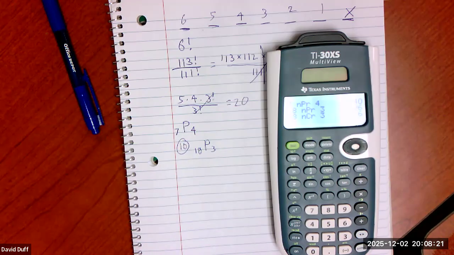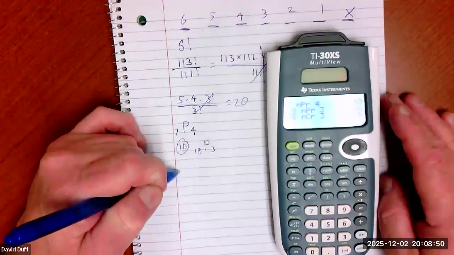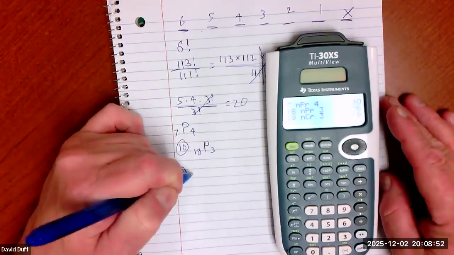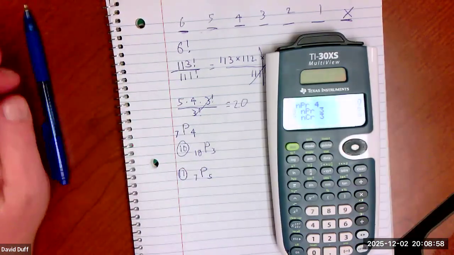Now, next question. At a benefit concert, 7 bands have volunteered to perform, but we only have enough time for 5 of the bands to play. How many lineups are possible? So that word lineup suggests that order is important, right? Who's going on first? Who's going on second? Who's going on third? Who's going on fourth? When order is important, it's a permutation. This is just 7 choose 5, or 7 permutations 5, right?